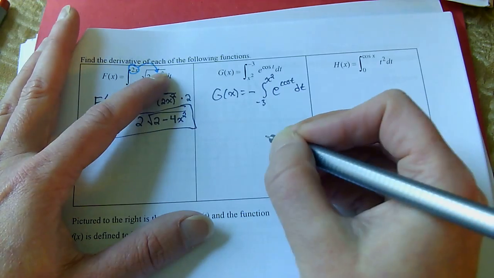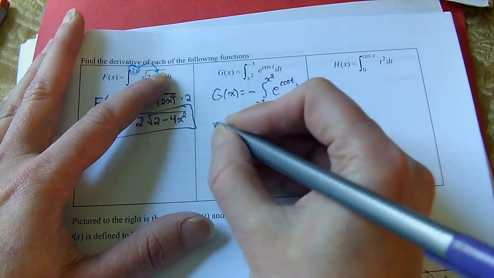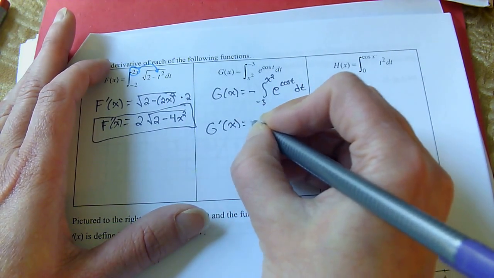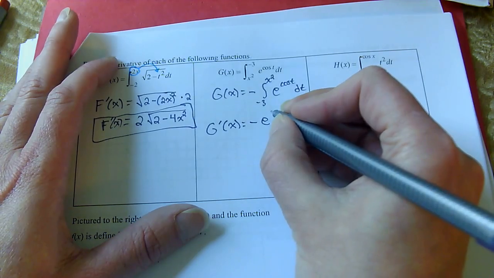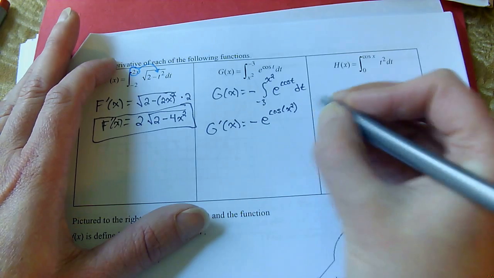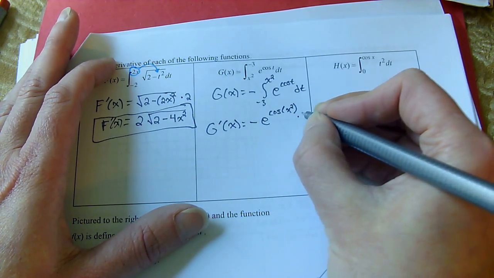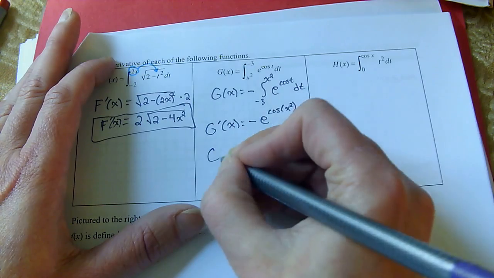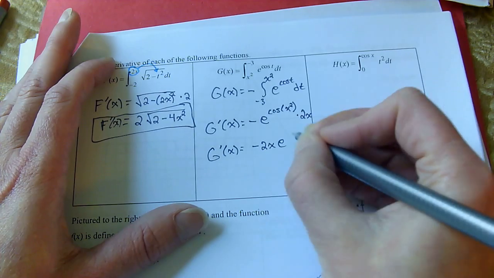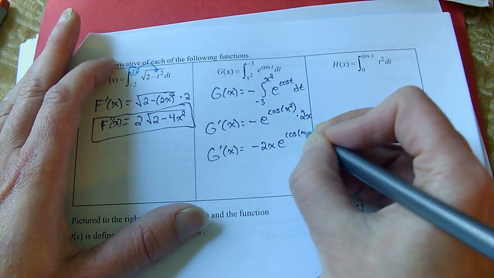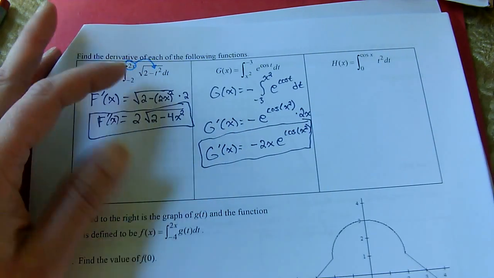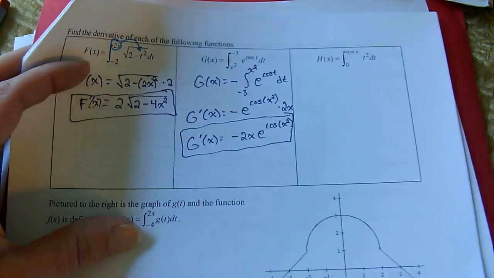Oh, this one I really wouldn't have wanted to do the long way. The derivative of capital G is negative e to the cosine of x squared times the derivative of x squared. Make that a little prettier. Negative 2x e to the cosine of x squared. Does it remind you kind of the chain rule? Just a little bit? Does me too.